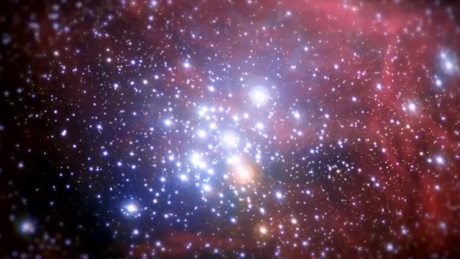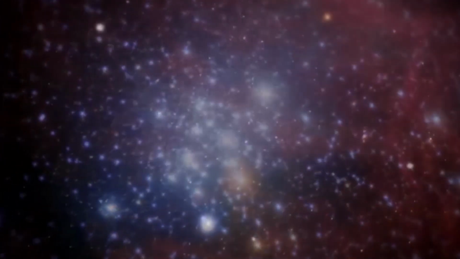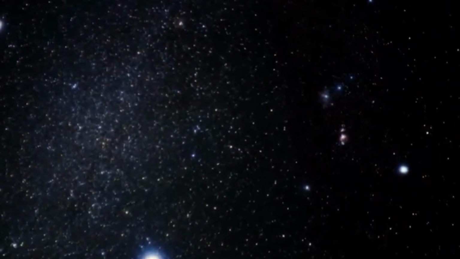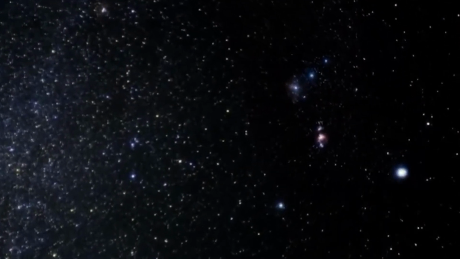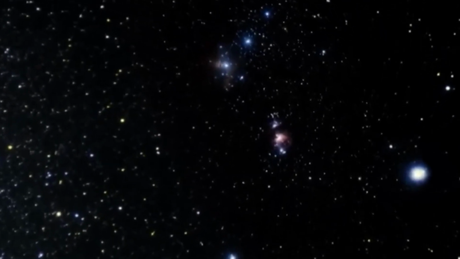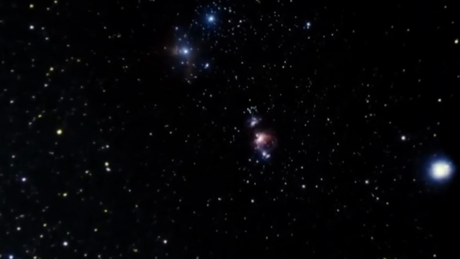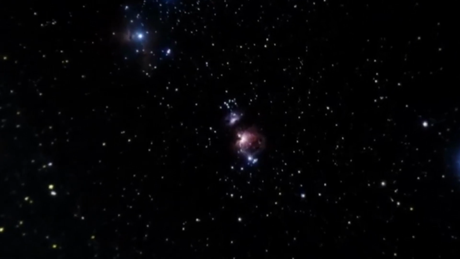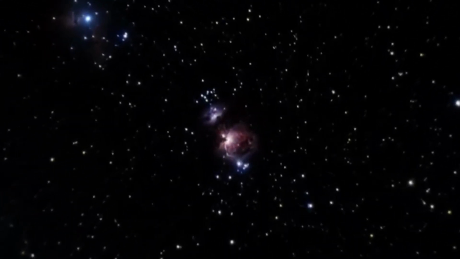As the cloud continues to collapse, the material within it begins to heat up. Eventually, it becomes hot enough to ignite nuclear fusion reactions. These reactions produce an enormous amount of energy, which causes the cloud to start glowing. And as it glows, it becomes visible to us here on Earth. We call this glowing cloud a protostar.